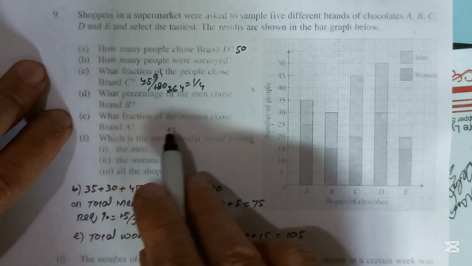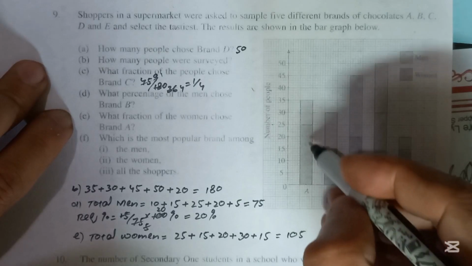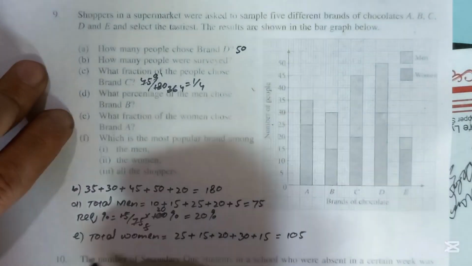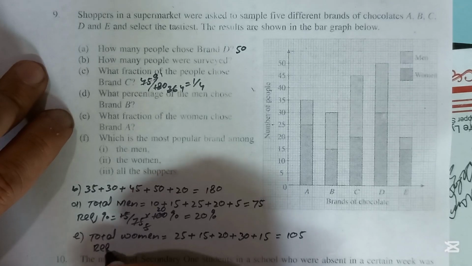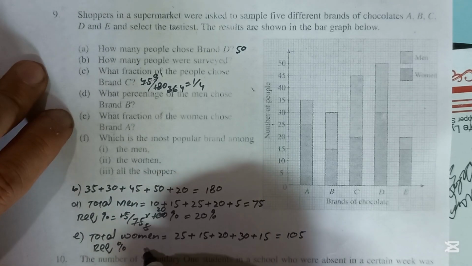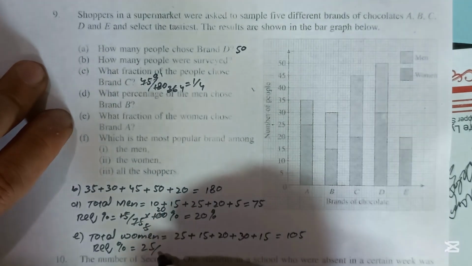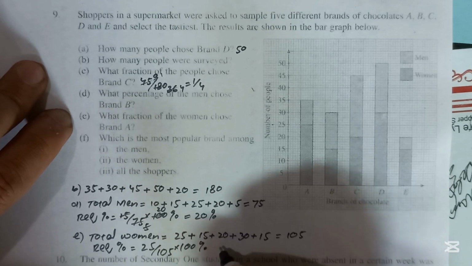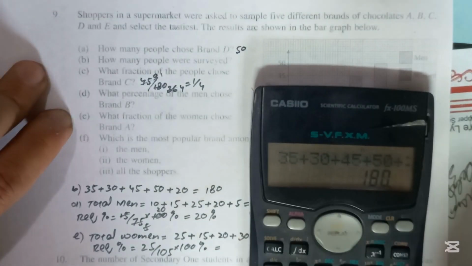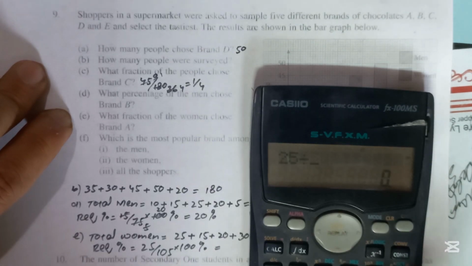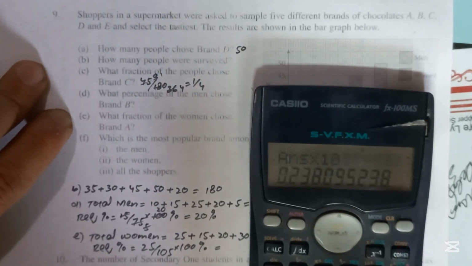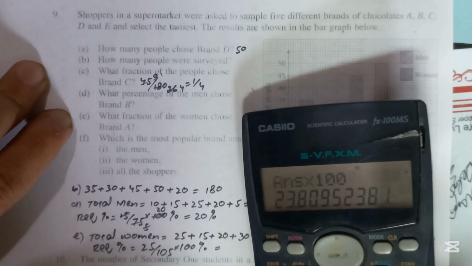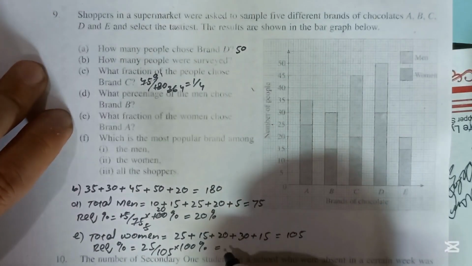Now the requirement is choose brand A. So in brand A we are having 25 women. So required percentage is 25 over total women, that is 105, multiplied by 100%. So solve it on the calculator, that is 25 divided by 105 multiplied by 100%. That is equal to 23.81.